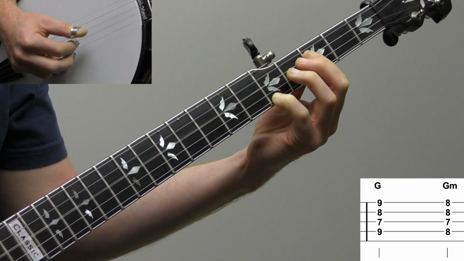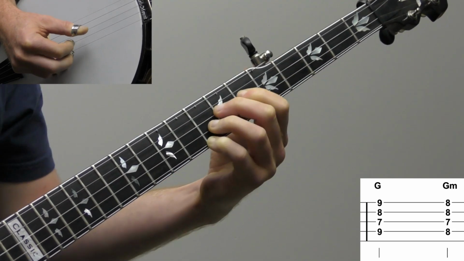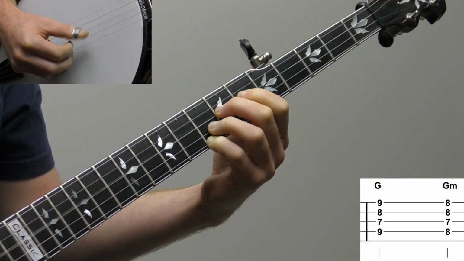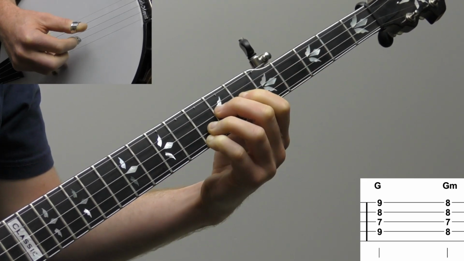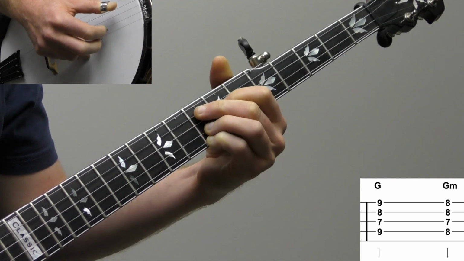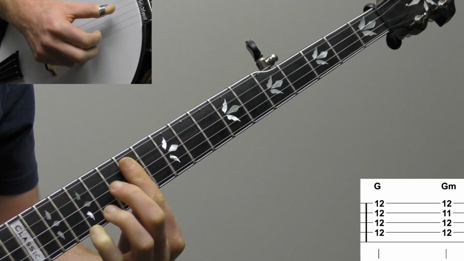Try it minor. Right, so that's my D shape, okay? Major and minor. And then lastly, you got the bar shape.